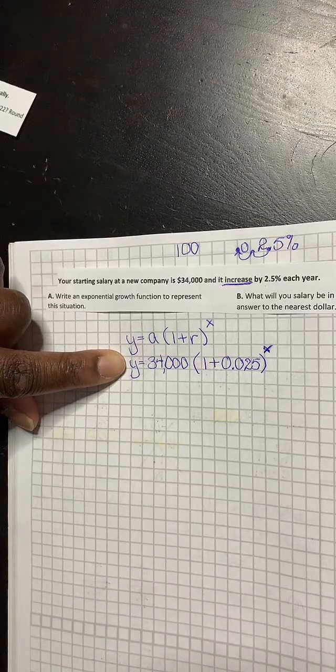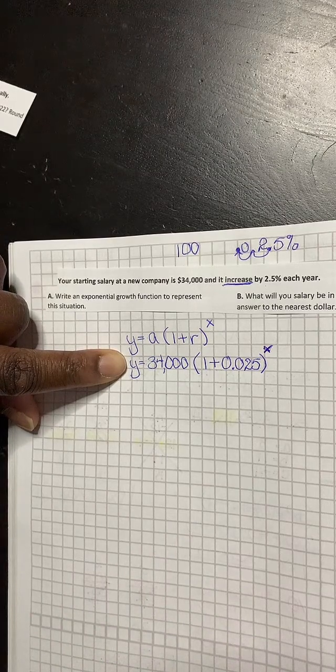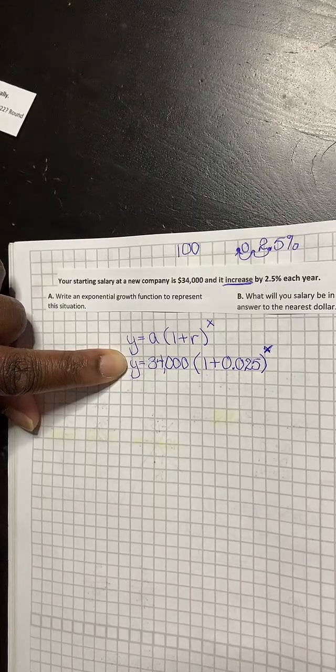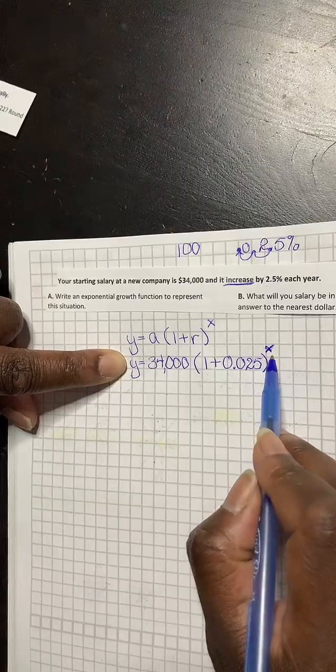Okay. We got the x is 5. Michael's saying the x is 5. Hey, Stephanie. Tamika's saying the x. And the y, we got the r, the x, okay, as the exponent. So it is going to be our exponent.